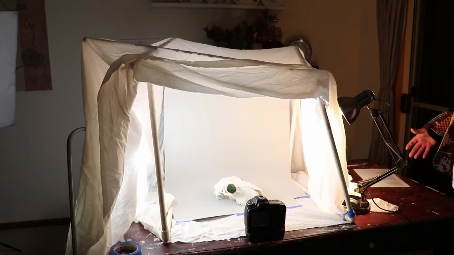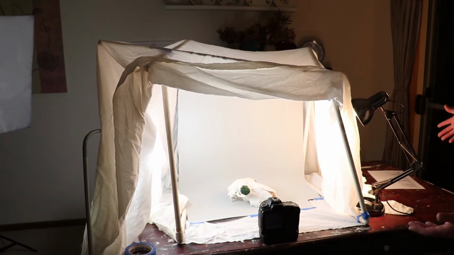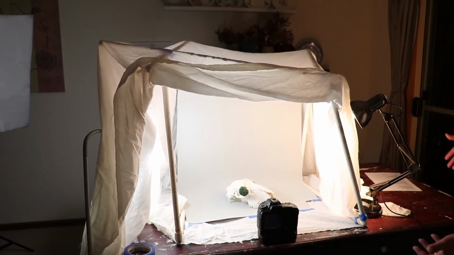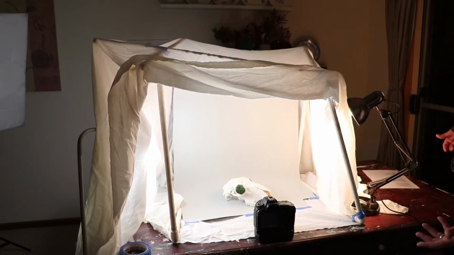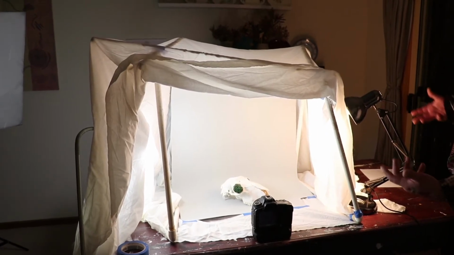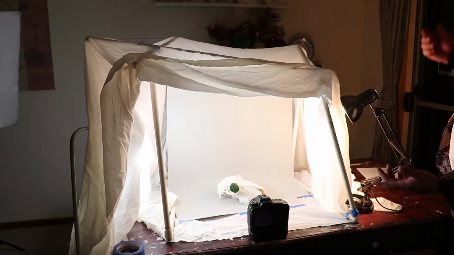Alright, so you can see I've quickly thrown this light tent together so I get a beautiful, even, illuminated, non-reflective light. Really good with things that are glass surfaces and things like that. In this case, the skull's unlikely to have a reflective point, but it may because it's white, so I've chosen to put it in there.